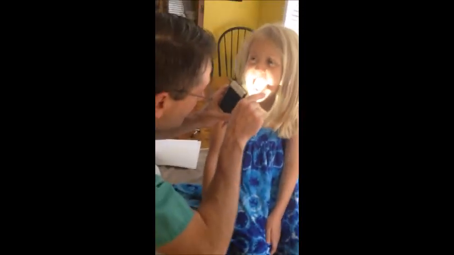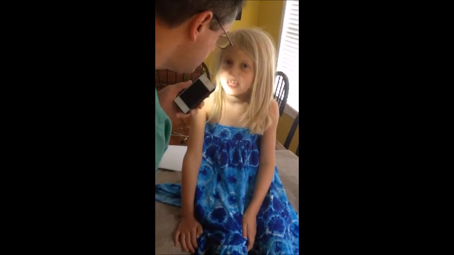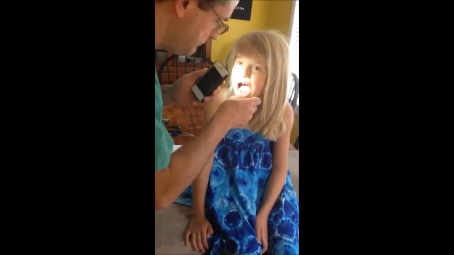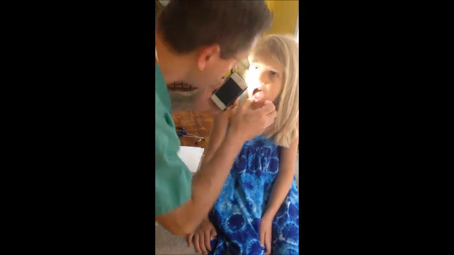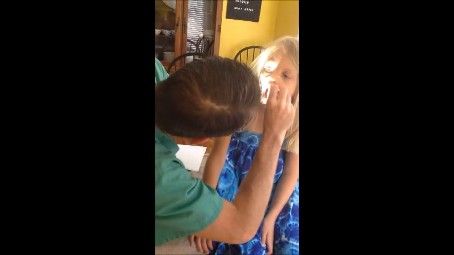We're going to look at the buccal mucosa, gums, and teeth. And we'll do this in 4 different ways. First, we're going to look at the mucous membrane. Open up for me. Good. Looking for any lesions. Since you're my daughter, I will put my finger in your mouth. Otherwise, I would have probably used gloves.